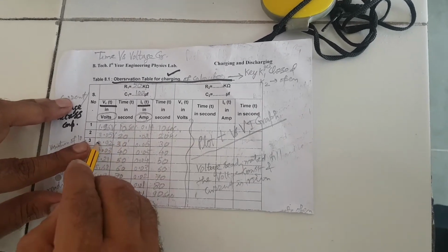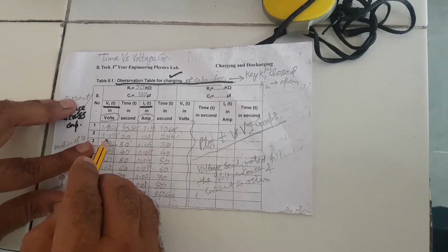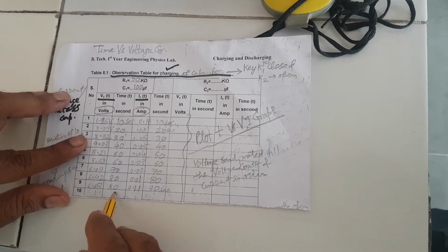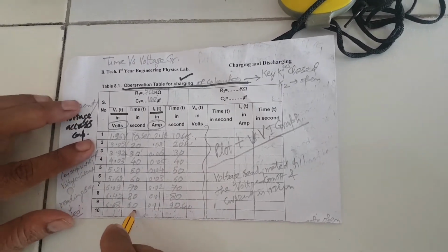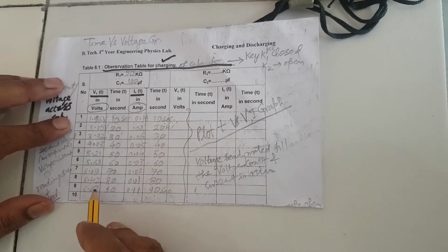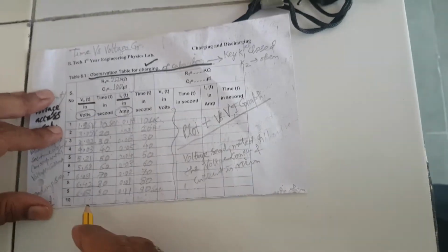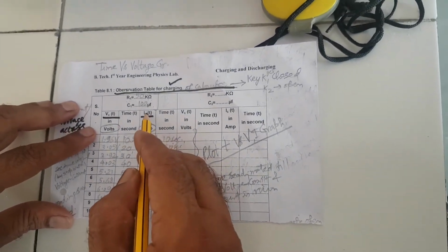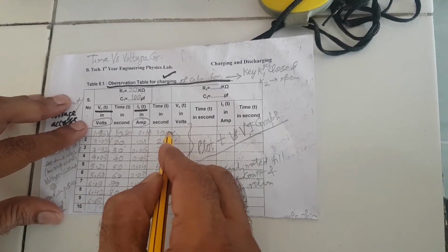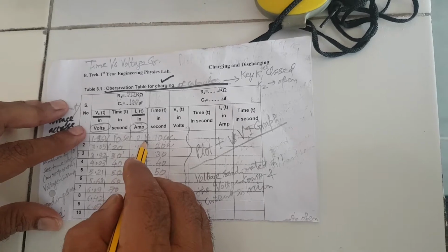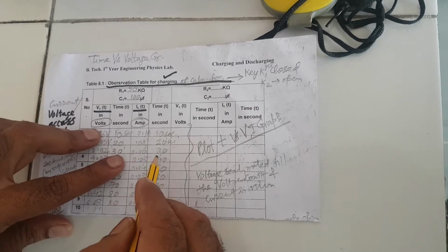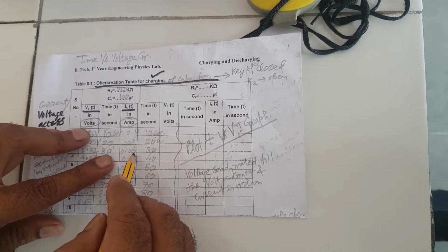At 20 seconds the voltage increases to 3.05, and so on. By increasing the time interval, the voltage keeps increasing in the same manner. For the current across the condenser, at 10 seconds the reading is 0.1 ampere, at 20 seconds 0.08 ampere, and at 30 seconds 0.06 ampere.